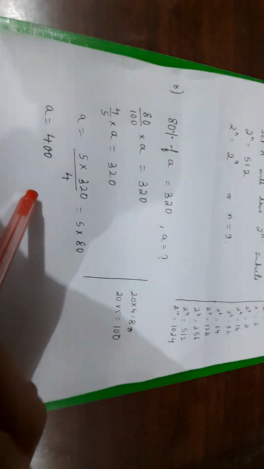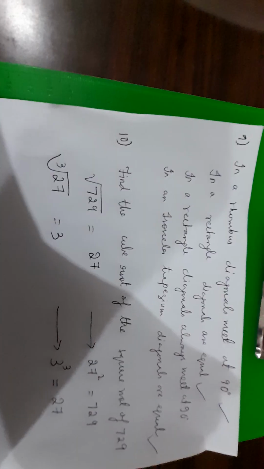Okay, 4 8s are 32. So 80 into 5 is 400. You can cross check. If you find out 80% of 400, it happens to be 320. So be very careful. You should not do 80% of 320, which students have done earlier. These are common mistakes. I'm just sharing with you so that you don't make the same mistake in tomorrow's exam. Alright. So let's move on.